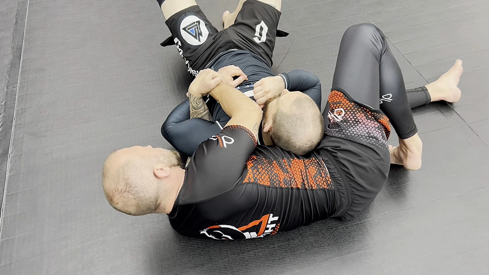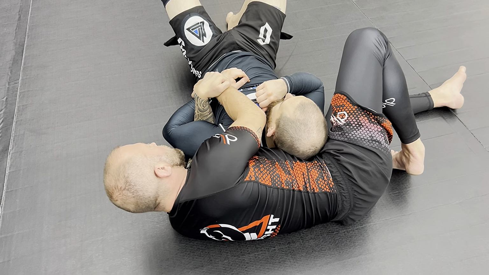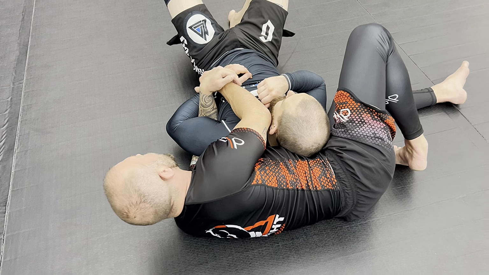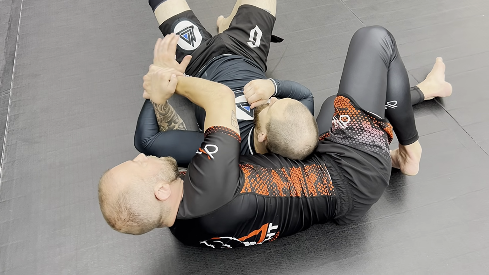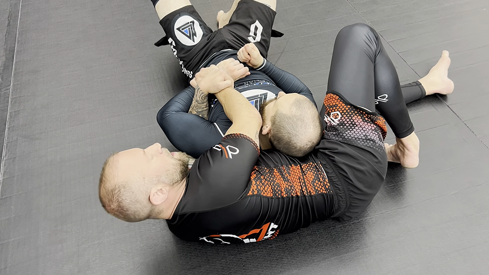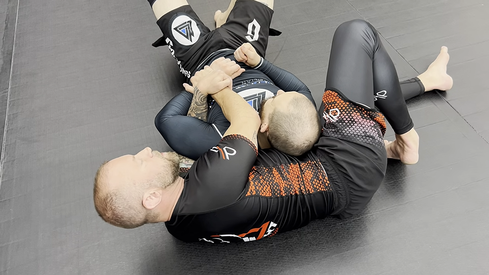So something else that we can look to do is keep this connection strong, and he's going to help me. That's the cool thing about this, he's going to help me. Why is he going to help me? Because he doesn't want his arm floating out here so I can break it. So he's going to keep it compressed a lot of the time, right? Now he may not. He may try some kind of fancy escape where he extends his arms, but for the most part, this is the most common reaction.